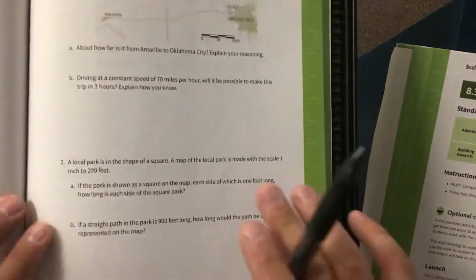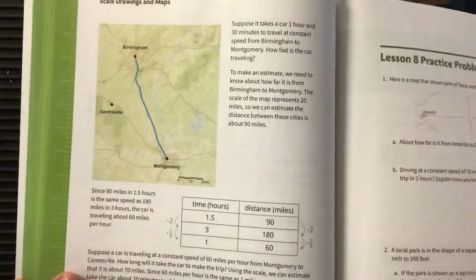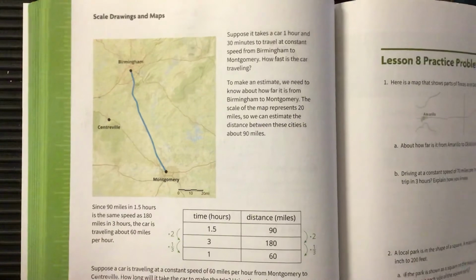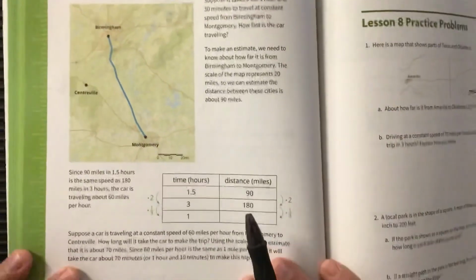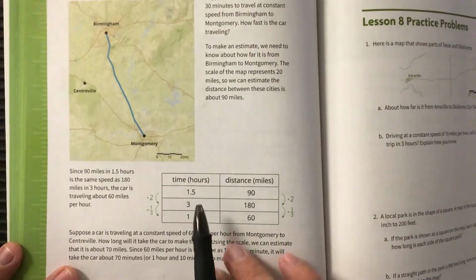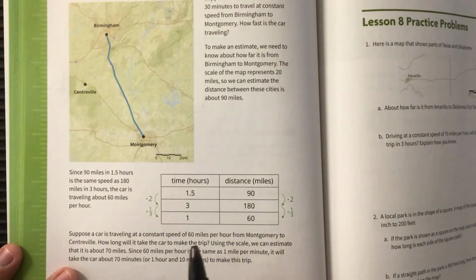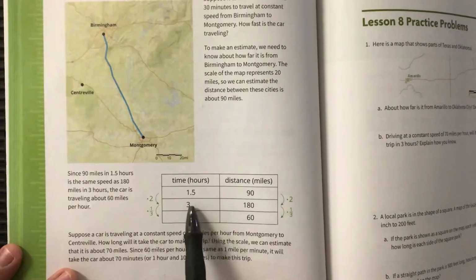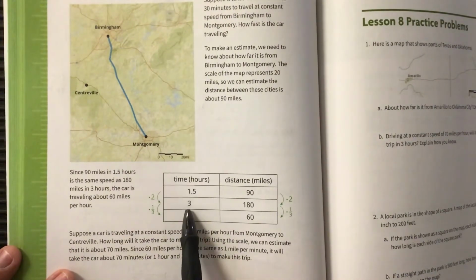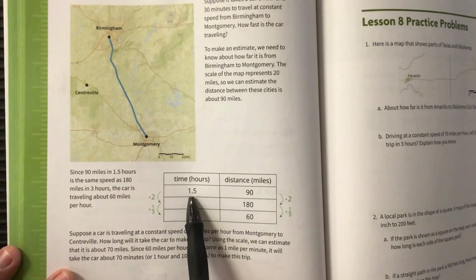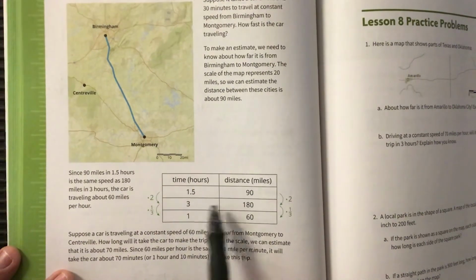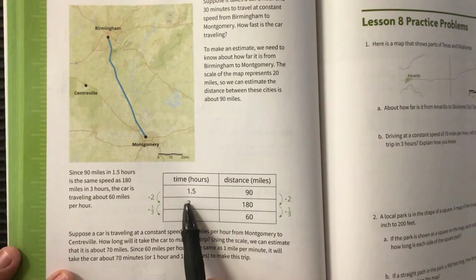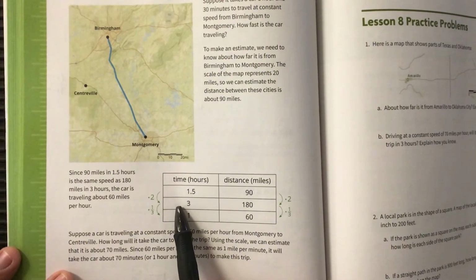Okay, here's an example. Okay, this is a map of Alabama from Birmingham to Montgomery. So one thing to keep in mind, just like we've talked about scale and scale factors, notice how in the table they made a little chart. 1.5 hours to go 90 miles. If I double the number of miles, I would have to double the amount of time. Does that sound familiar? Just like when we did shapes. Scale factor.